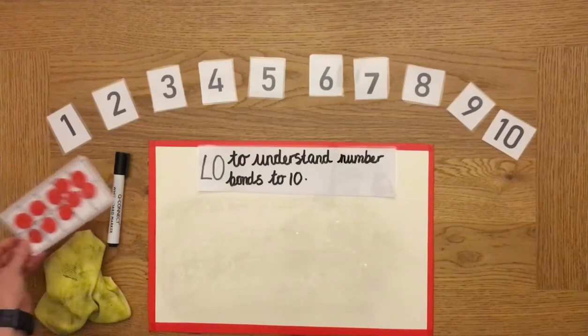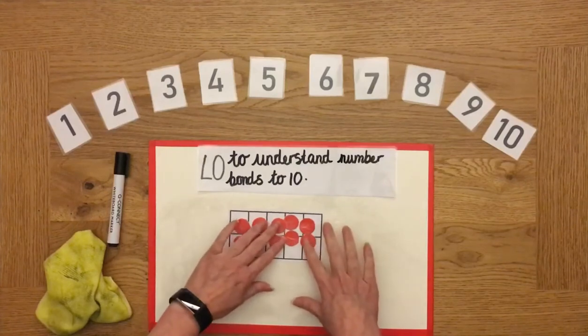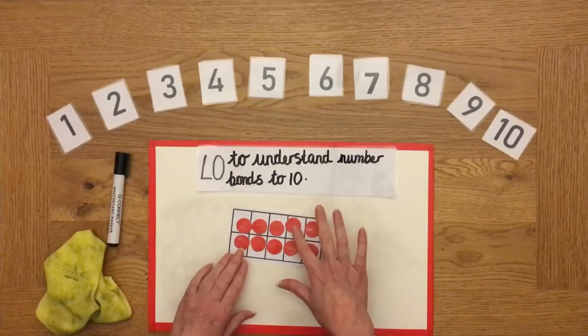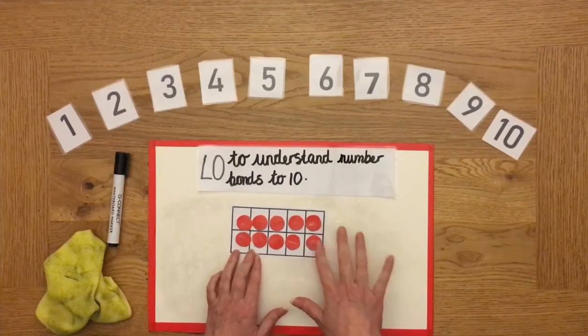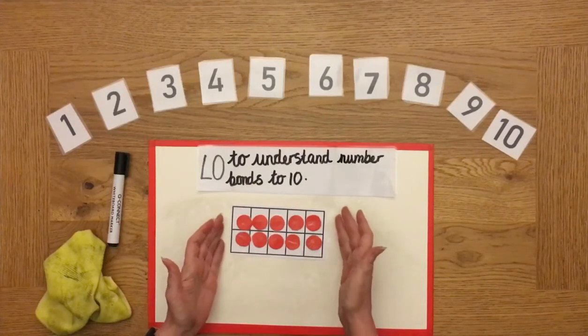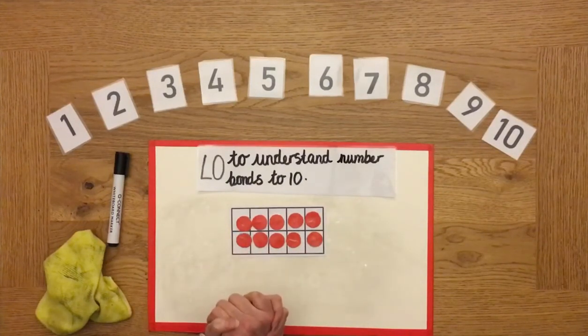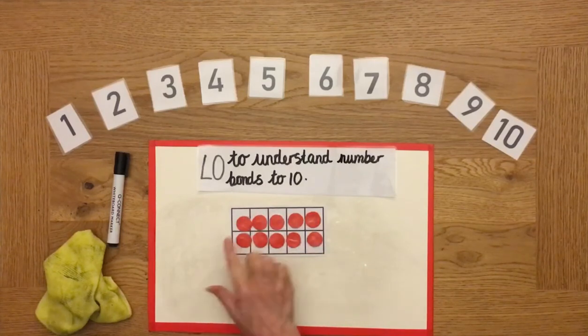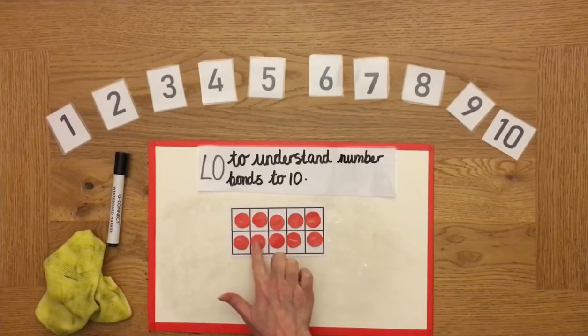So first thing I have is our tens frame. Here's our 10 frame. Now I know, just by looking at my 10 frame, that I have 10 counters. I don't have 9, I don't have 5, I have 10. Because every single box has a counter in it. So that means that I have 10.